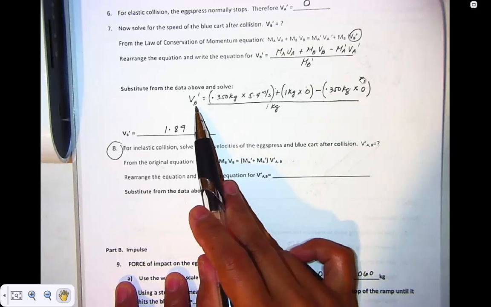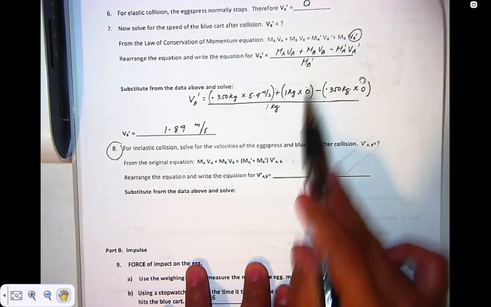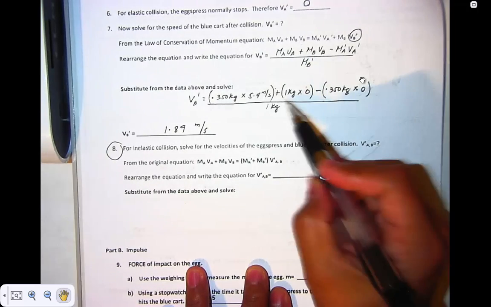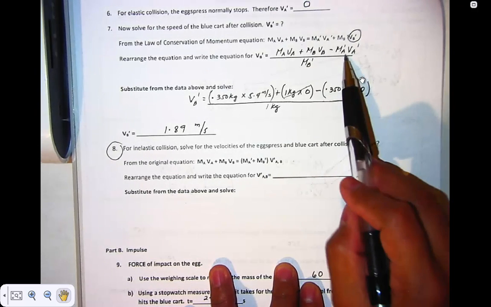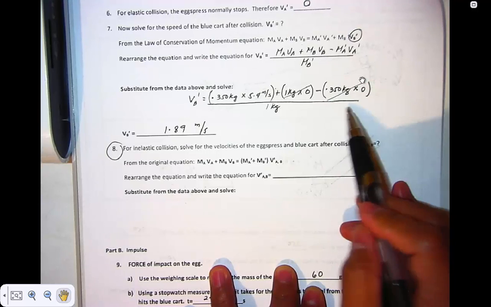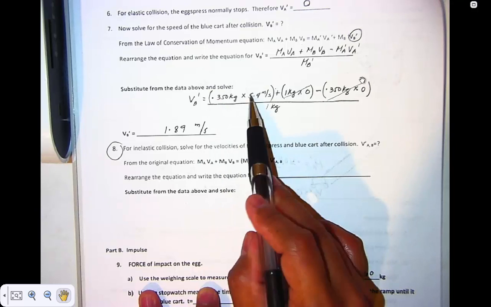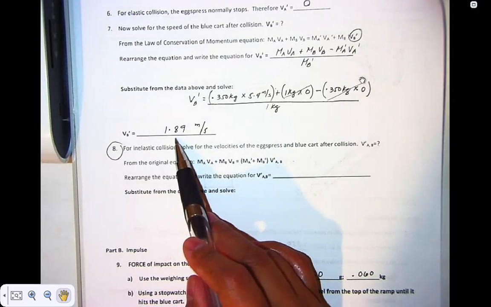Alright, so substituting the numbers there. Be careful to look. Notice that the momentum of the blue cart before collision is 0, because it's not moving. And the momentum of our Eggspress after collision, because it stayed at the bottom of the ramp, it stopped, is also 0. So that makes your solving pretty easy. Just get the momentum of the Eggspress before collision divided by the mass of the cart, which is 1. So I got 1.89 meters per second. I'm going to use that and label my sketch at the back.